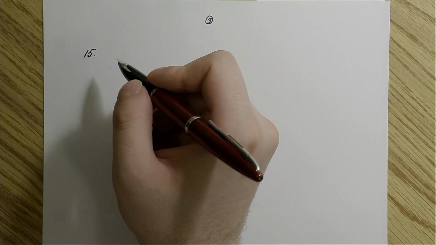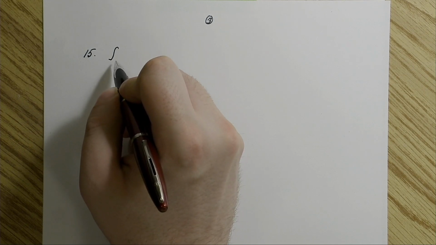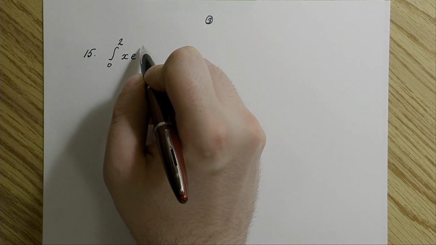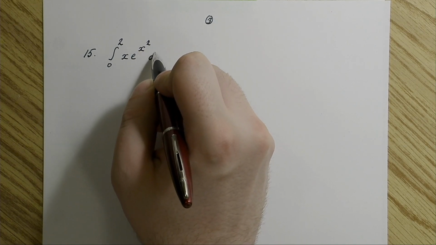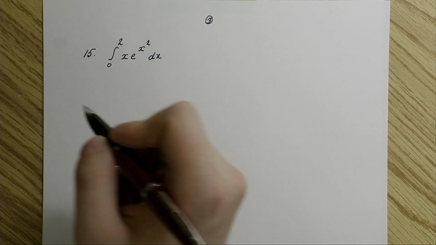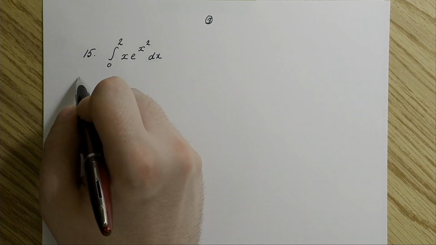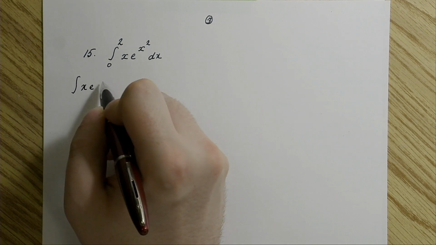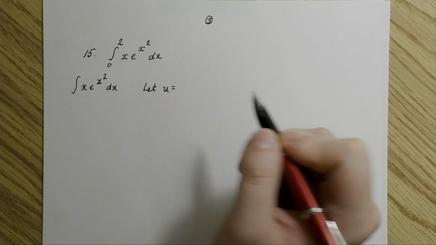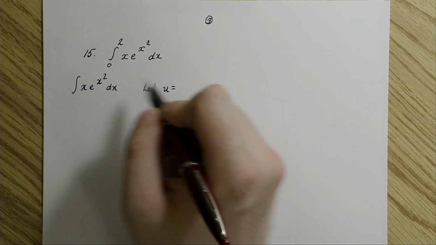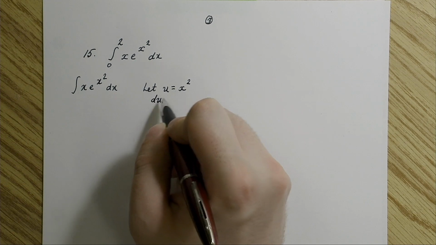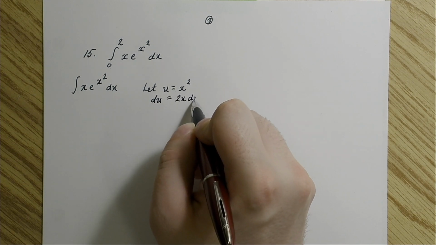Okay, for 15, again, we're integrating a definite integral. So I've got from 0 to 2, x times e to the x squared dx. Okay, again, we have to do a substitution on that. So the integral, I'm just copying this again. And I'm going to pick x squared, because when I differentiate that, I get 2x dx.